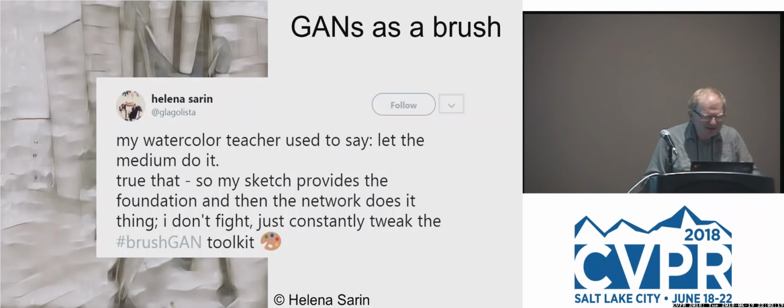And so basically what she's saying, true that. My sketch provides the foundation, and the network does the thing. I don't fight, just constantly tweak the brush GAN toolbox. So she coins this term, brush GAN. It's not like the GANs are replacing the artist. No, the GANs are just a brush, another brush for the artists to use. And I think this is really cool, because it's democratizing a fairly complicated mathematical machinery that basically anyone with a GPU can just download and use.